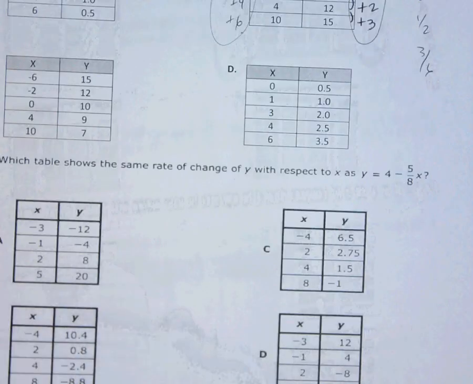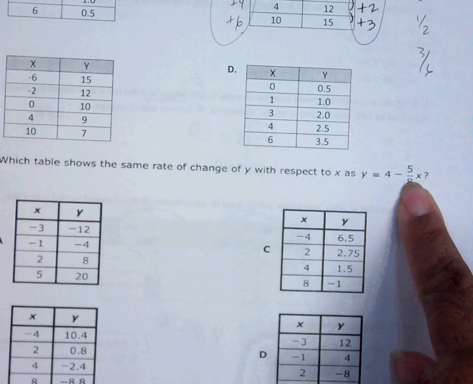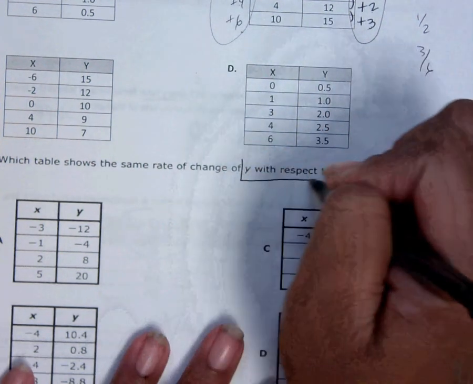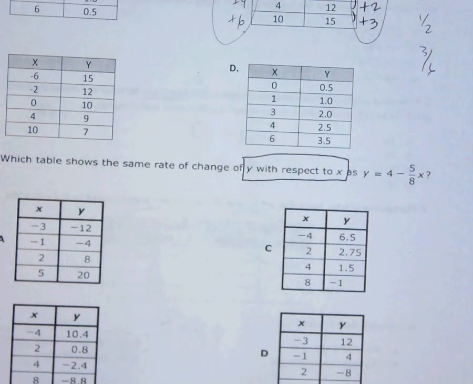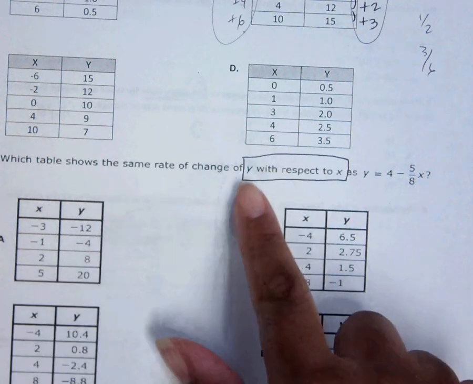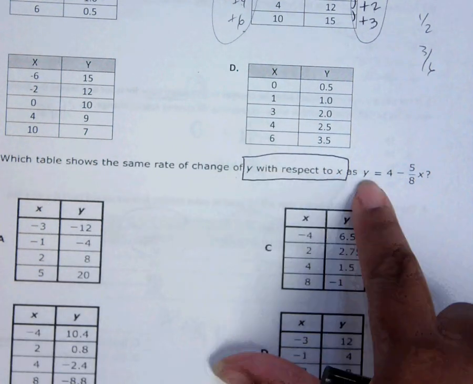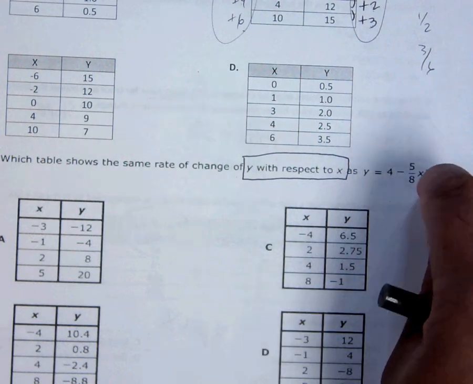Number 8, which table below is going to show a rate of change of -5/8? Now this is the second time I've seen this, and I know you're probably tripping. Miss, what is y with respect to x? Let me help you out. All it means, give me an equation that says y equals and put x on the other side. That's all you have to do. It's just that simple. So, when you see y with respect to x, know that it means y equals and have an x on the other side.